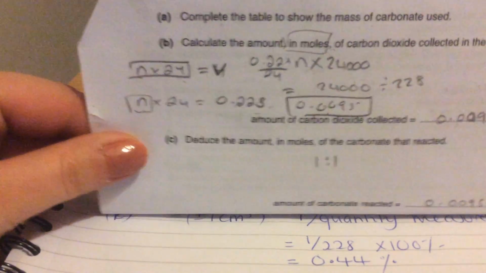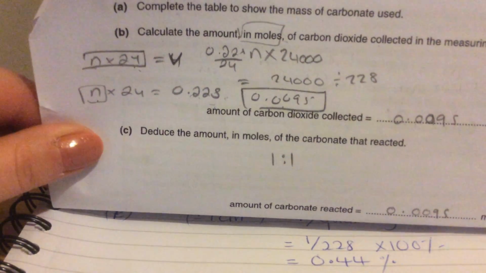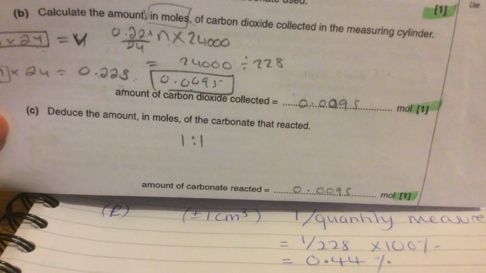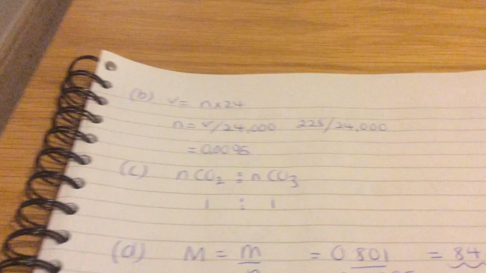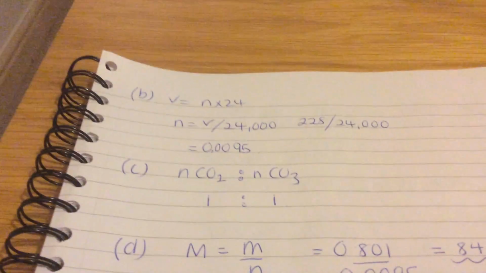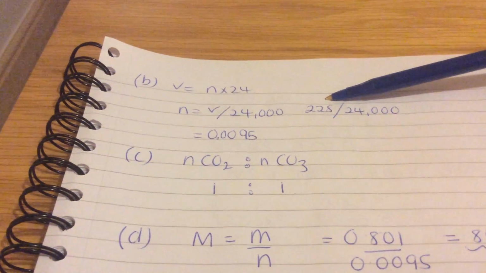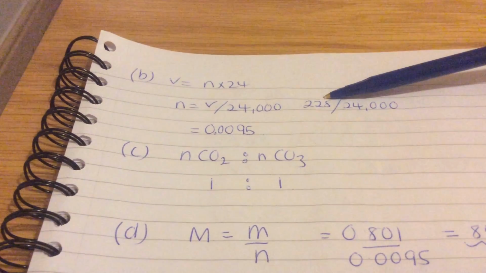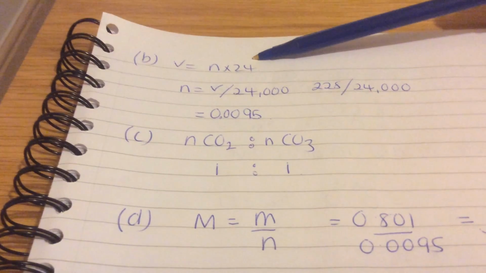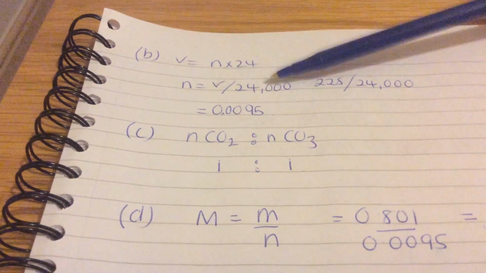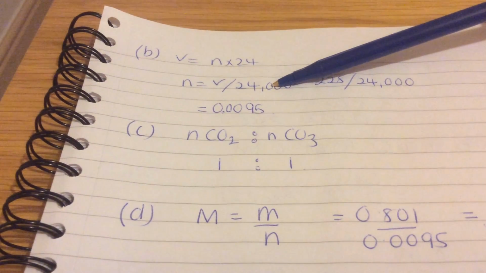If we have a look at B, calculate the amount in moles of carbon dioxide collected in the measuring cylinder, you're actually given information in the question on the quantity of gas that you've got, and you're told that it's 228 centimetre cubed. Now, because we've got a gas, CO2, we need to go back to the equation V equals n times 24 if it's decimetres cubed, or 24,000 if it's centimetres cubed.